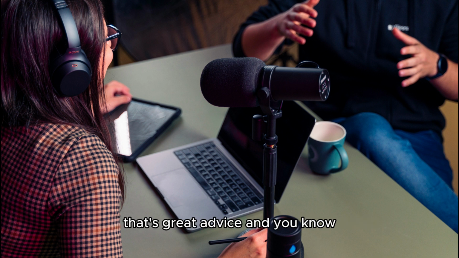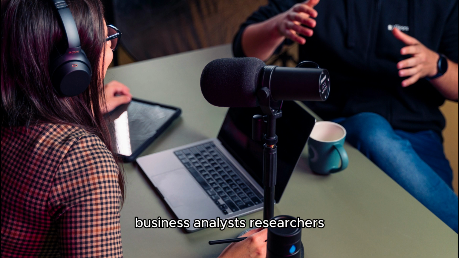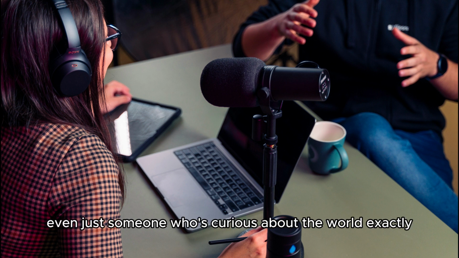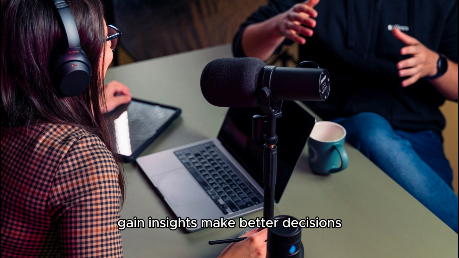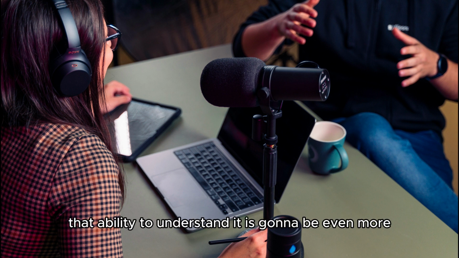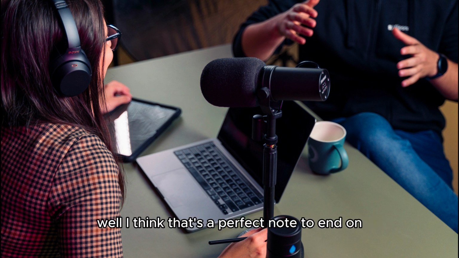That's great advice. And you don't have to be a data scientist to benefit from these techniques. No, not at all. Anyone working with data can use them. Business analysts, researchers, even just someone who's curious about the world. These techniques can help you find hidden patterns, gain insights, make better decisions. And as data becomes more and more important in our lives, that ability to understand it is going to be even more valuable. Absolutely. Well, I think that's a perfect note to end on.